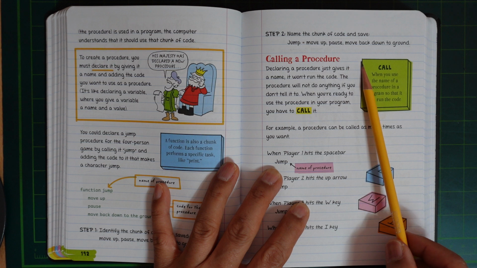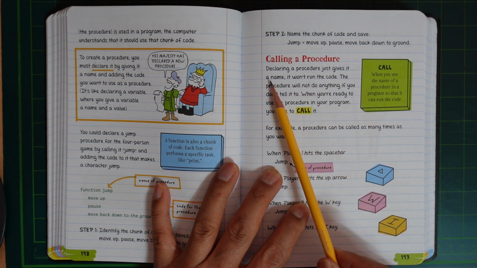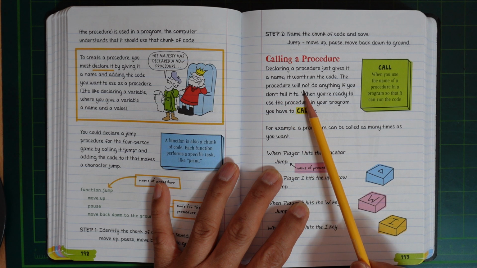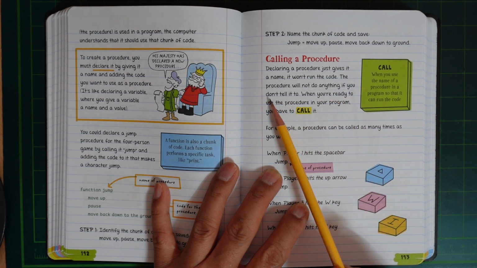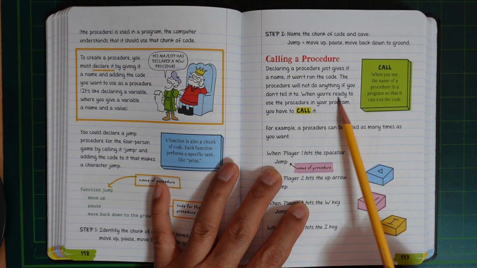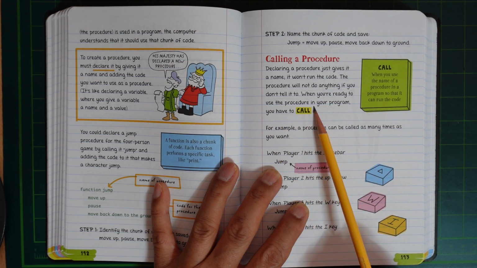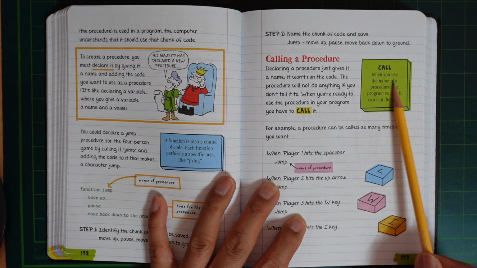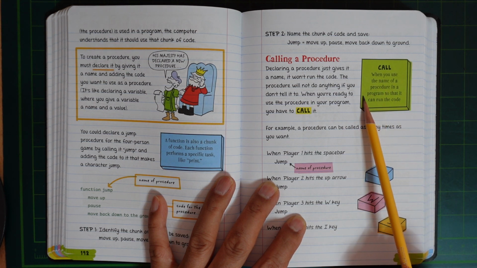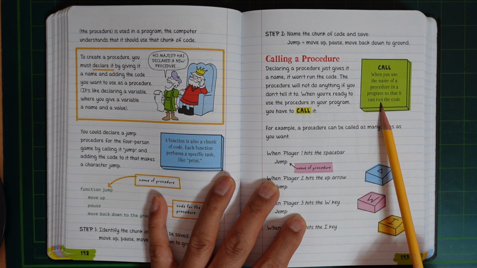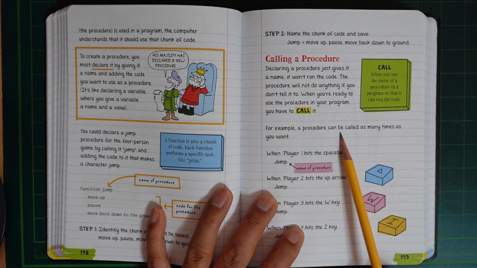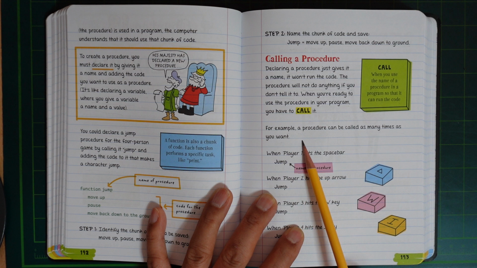Calling a procedure. Declaring a procedure just gives it a name. It won't run the code. The procedure will not do anything if you don't tell it to. When you are ready to use the procedure in your program, you have to call it. Call it by using the name of the procedure in a program so that it can run the code. For example, the procedure can be called as many times as you want.